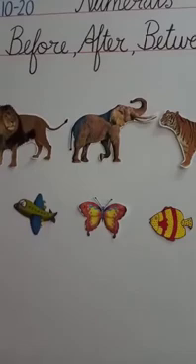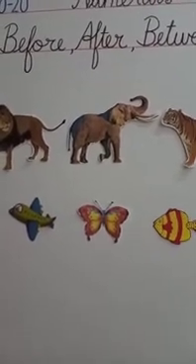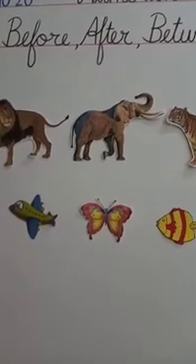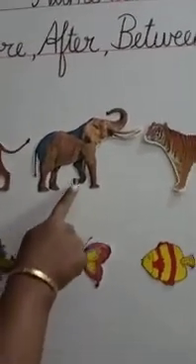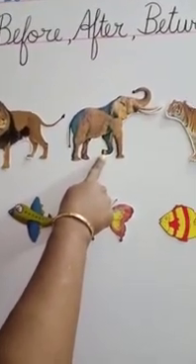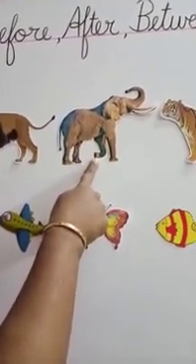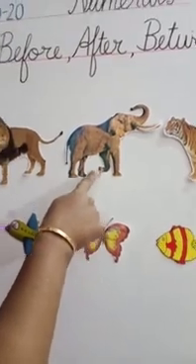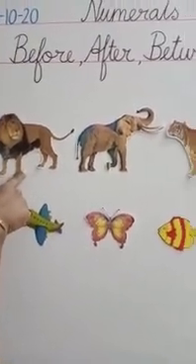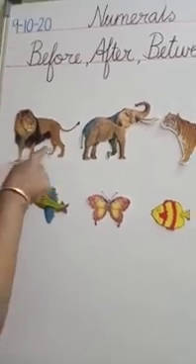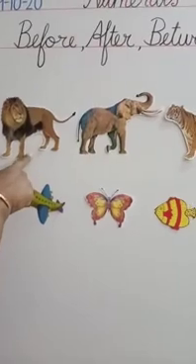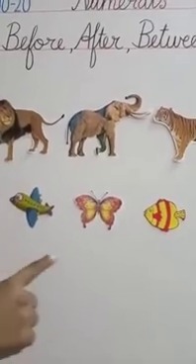Now children, you have to tell me which animal is standing before the elephant. Which animal is standing before the elephant? Now what is before? Before is something that comes first. So who is before the elephant? Who is this? The lion. Very good. So once again, who is before the elephant? The lion.